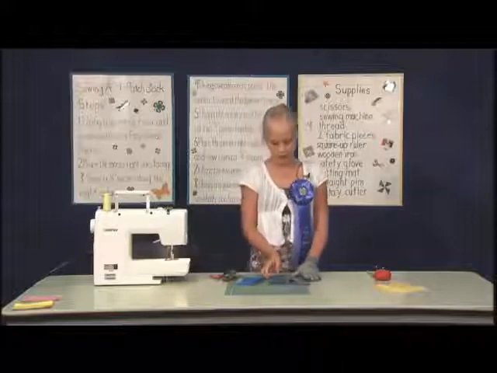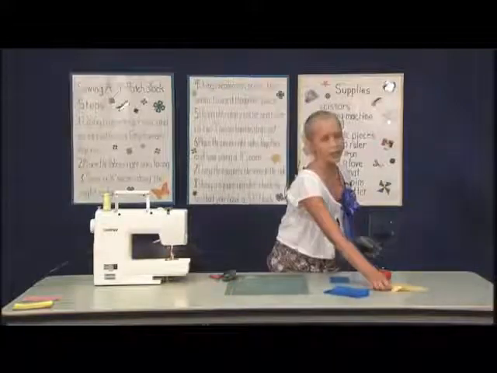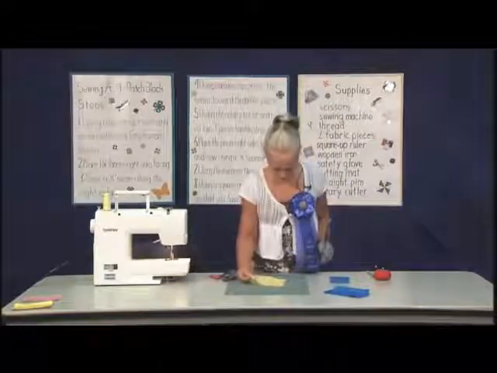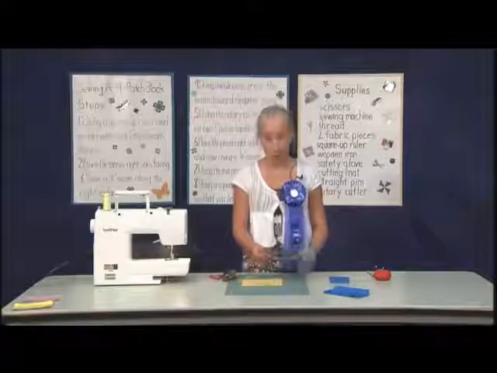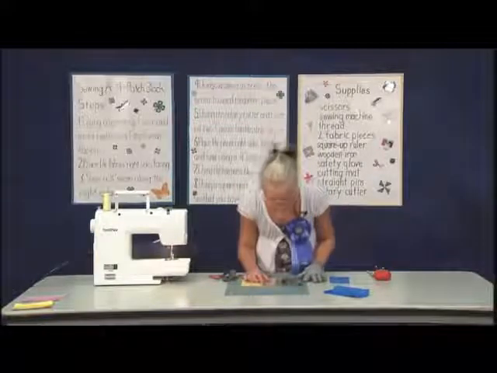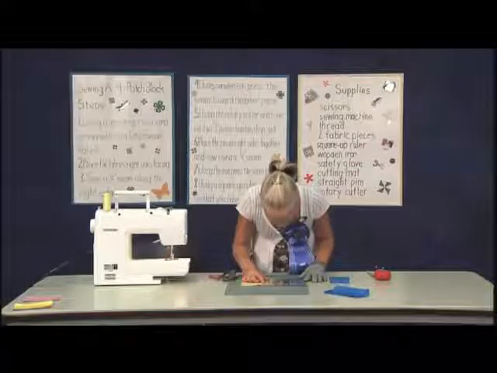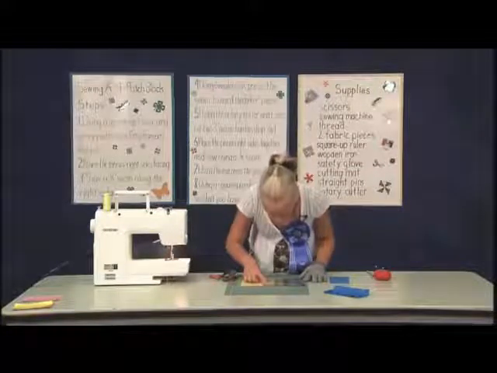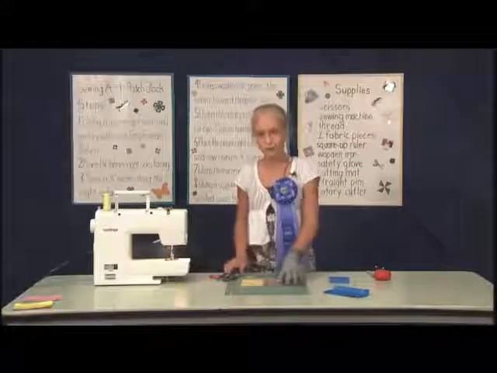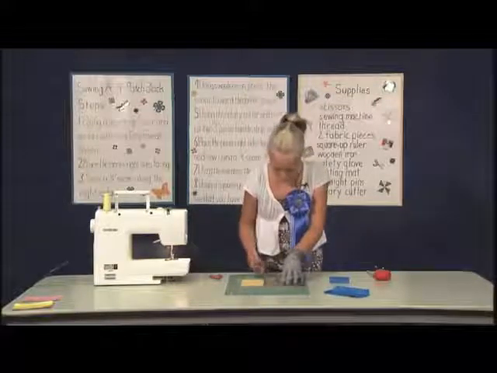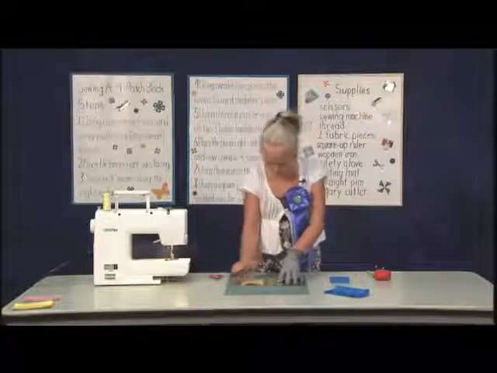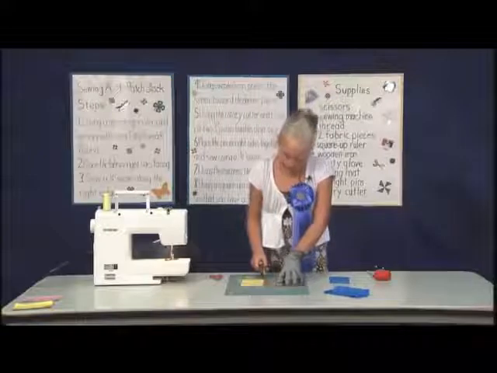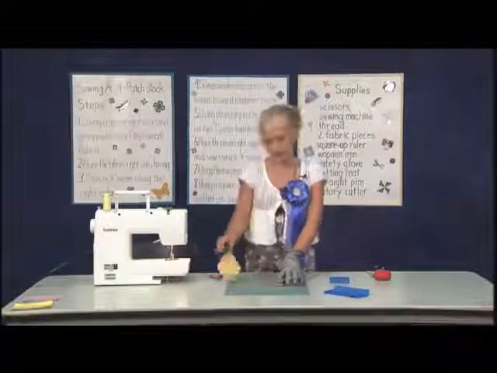Remember to close your rotary cutter. Lay it aside and get your next piece. Repeat that step again. Line up the 3-inch line, check your ruler position, open your rotary cutter, and cut. Sometimes you don't always get it in the first swipe, so do it again.